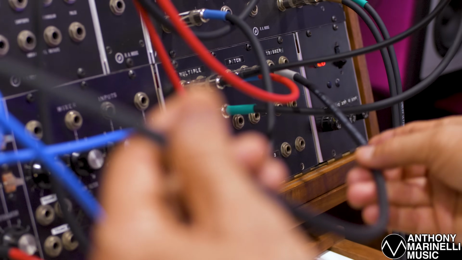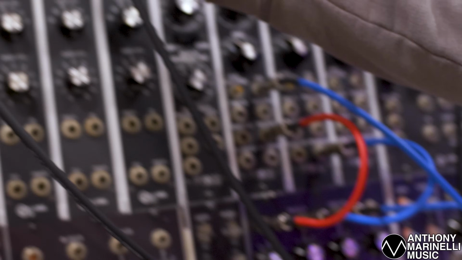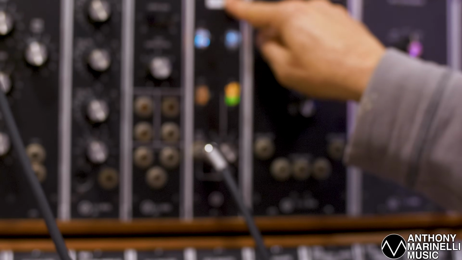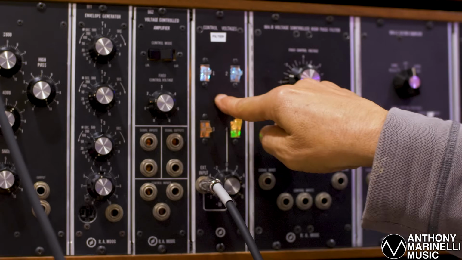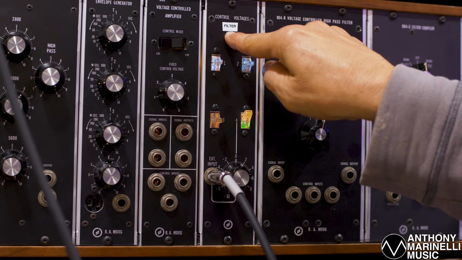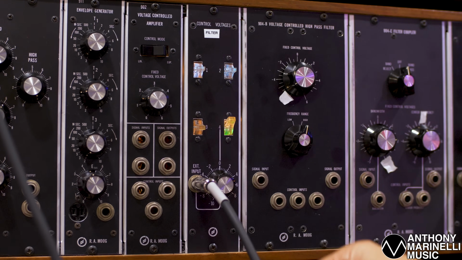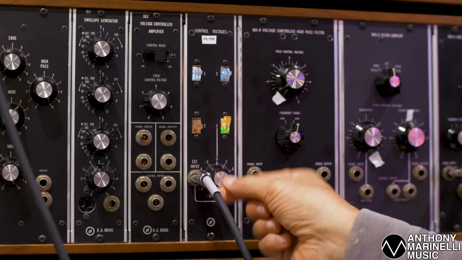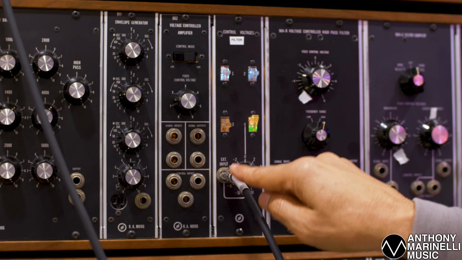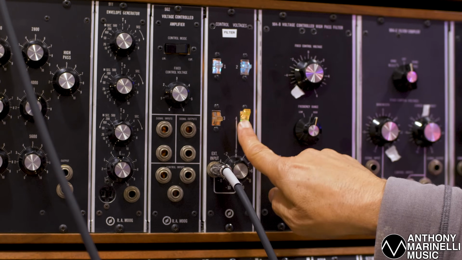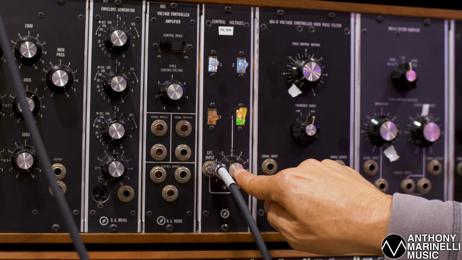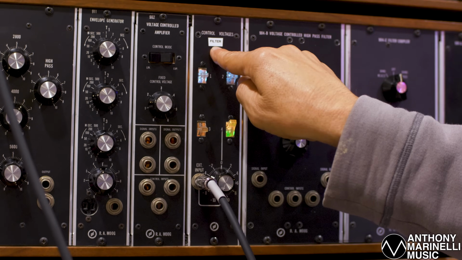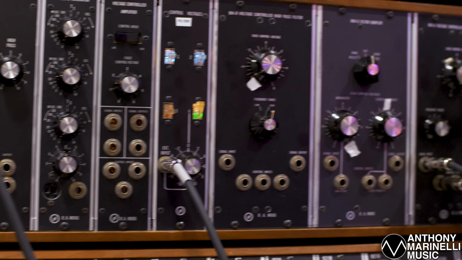So I'm going to follow the cable all the way up to control voltages. These are patching switches, and they patch to the filter. Essentially, I'm sending keyboard control voltage to this attenuator, and because button 4 is up, whatever's on this attenuator will be going to the filter over here.